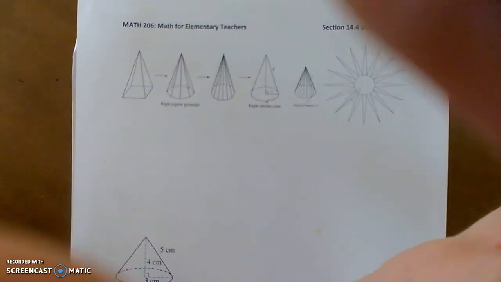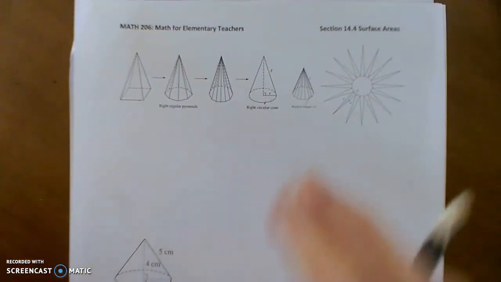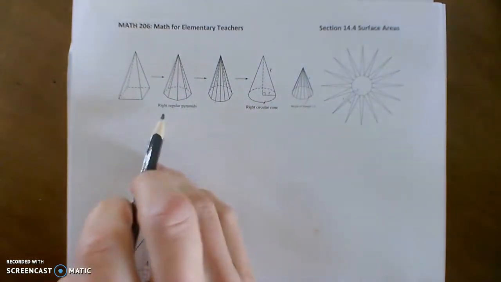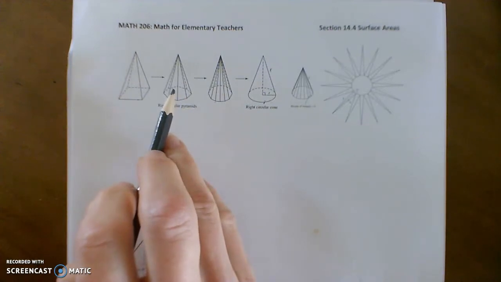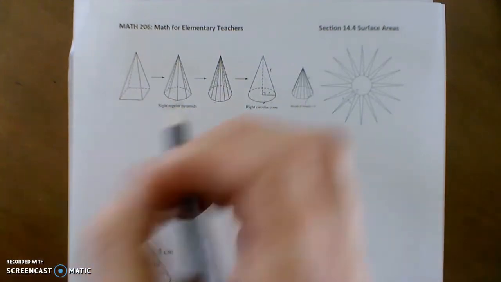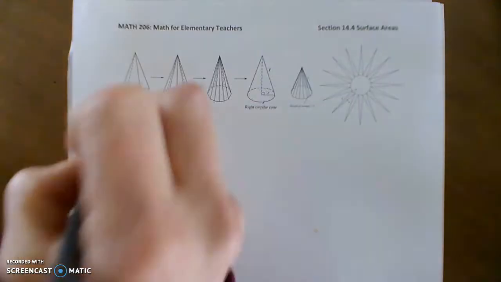So let's first remember what was the formula for the surface area of a pyramid.